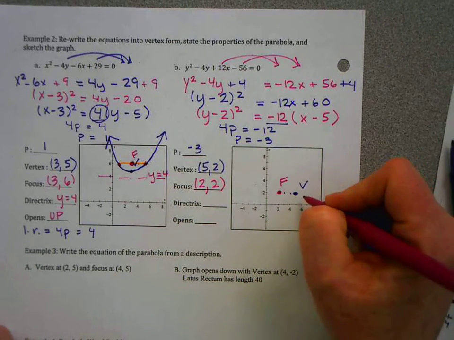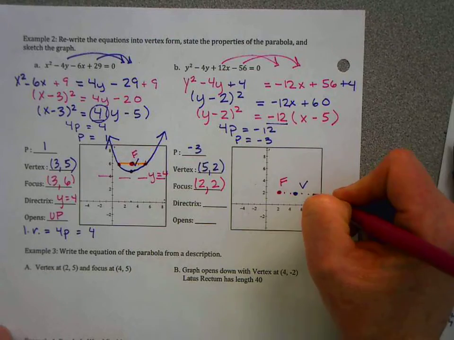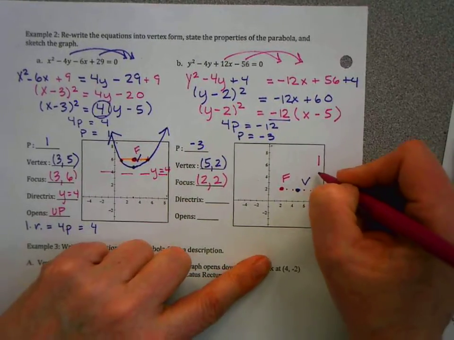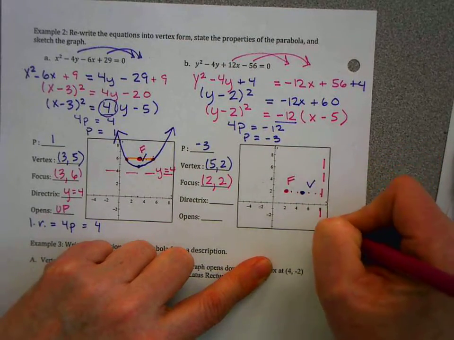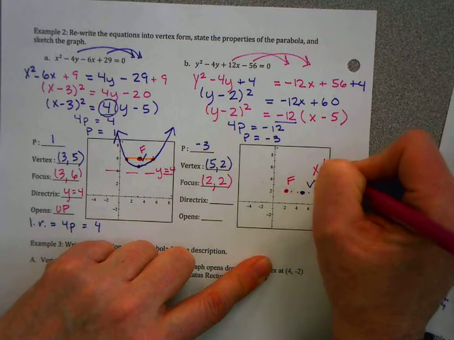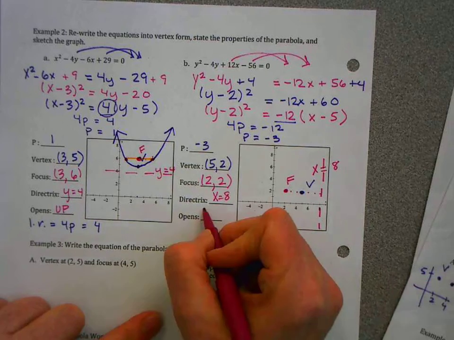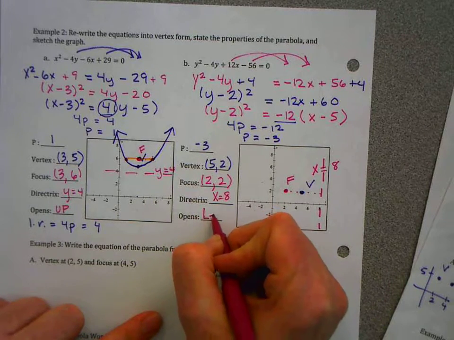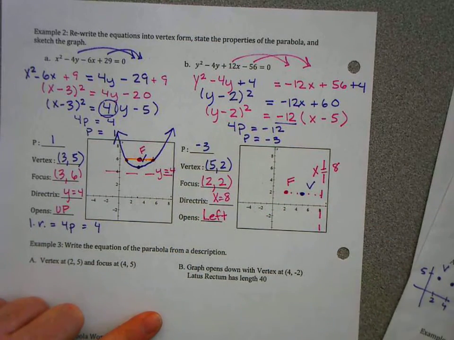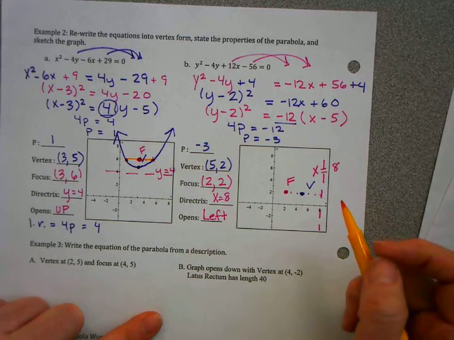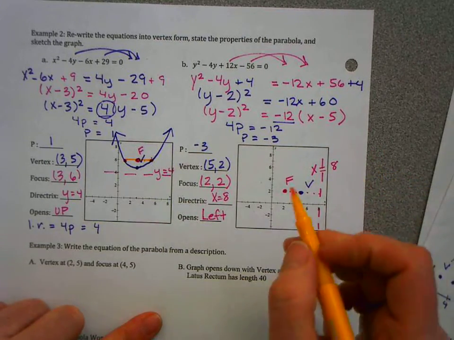And our directrix will be the vertical line x equals 8. We already said we know this opens left. Now we need the latus rectum to tell us how wide it is. So we know that the latus rectum is 12. So we go to the focus. We go up 6 units.